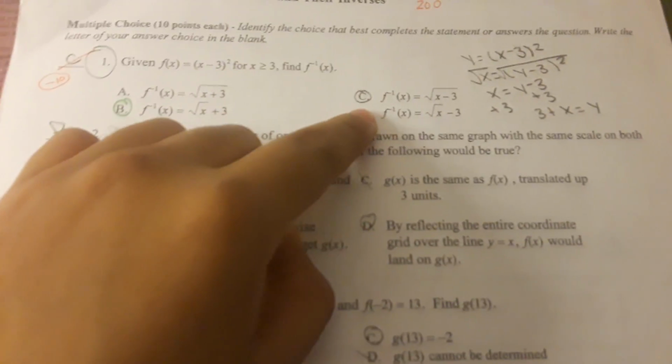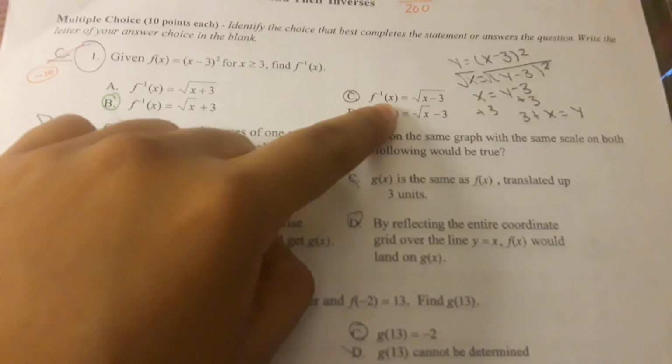It was because I chose C, and I put the equation all over x. Although I knew it was adding, I chose C.